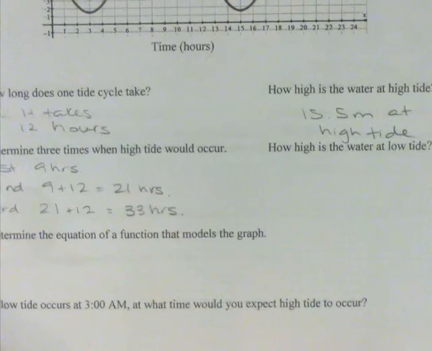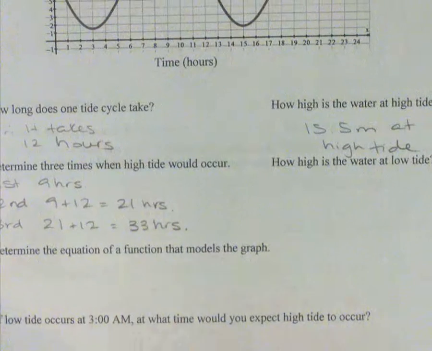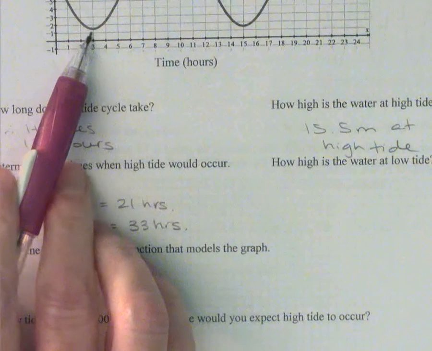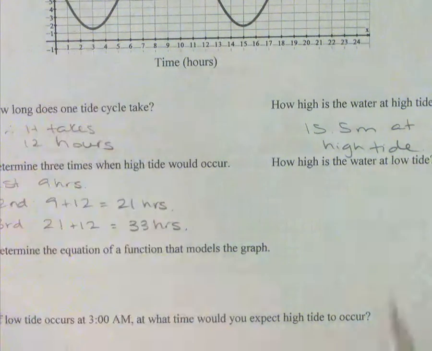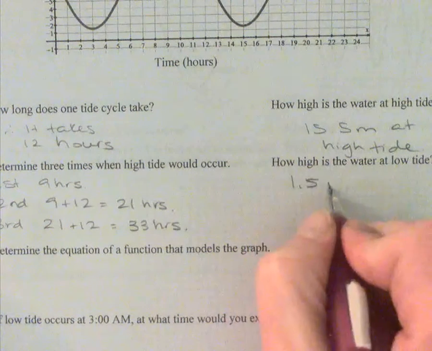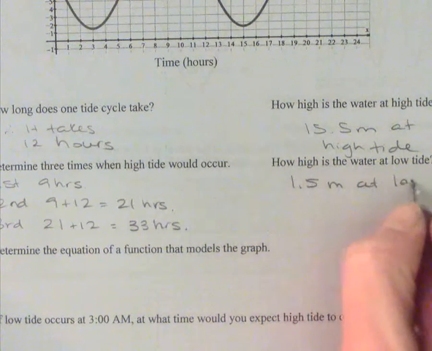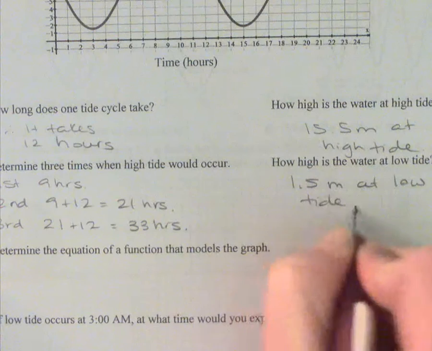What would be the water height at low tide? If I look, it's right here. The low tide is 1.5 meters at low tide.